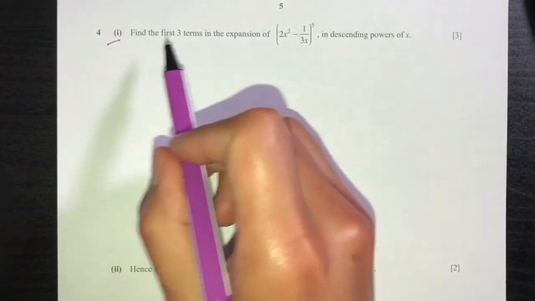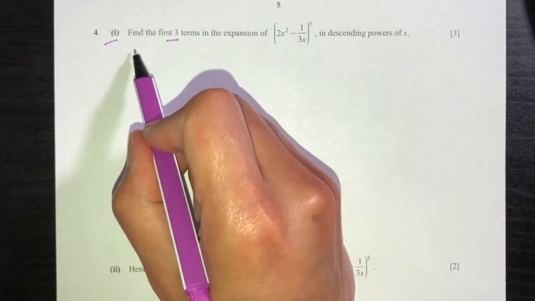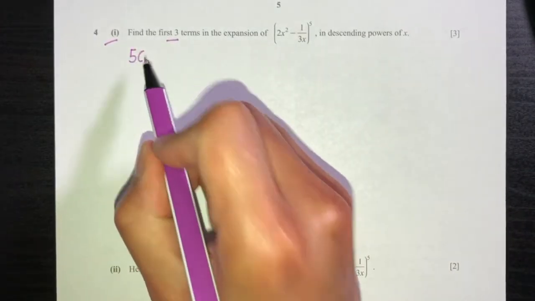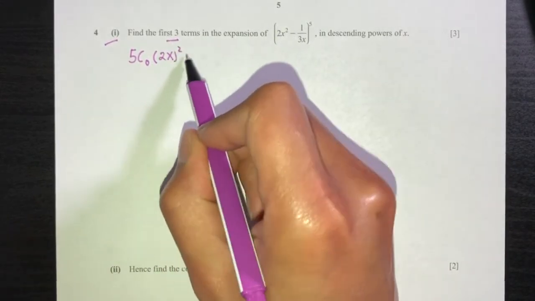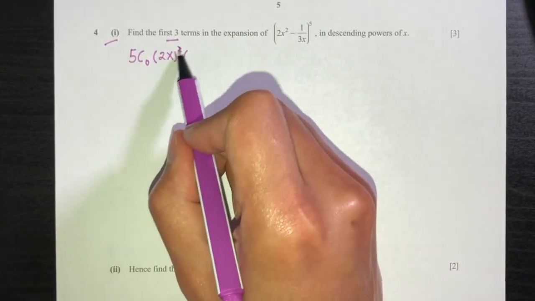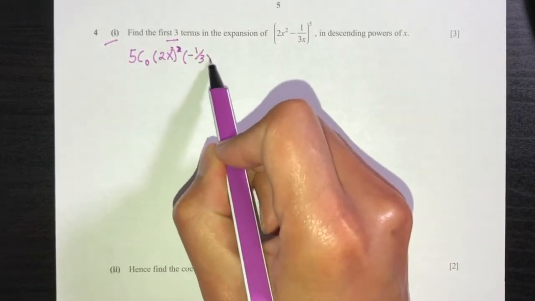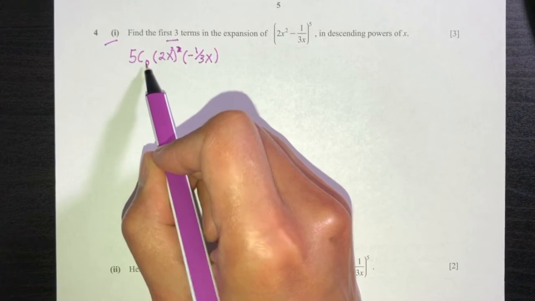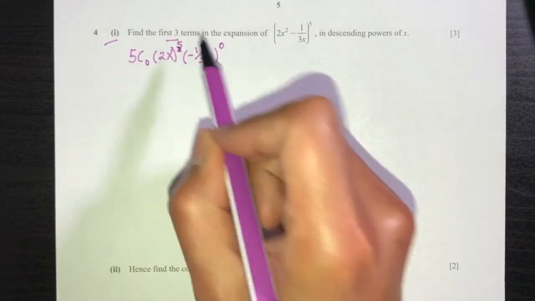So part 1, find the first 3 terms in this expansion. So pretty easy. The first term, as always, it is 5 choose 0. The first term is 2x power 2. Sorry, it's inside, it's not outside. And this is minus 1 over 3x. So here we have 0, here it will be 0. So 5 minus 0 is 5, that will be 5.